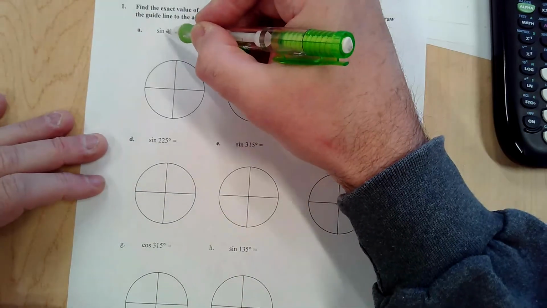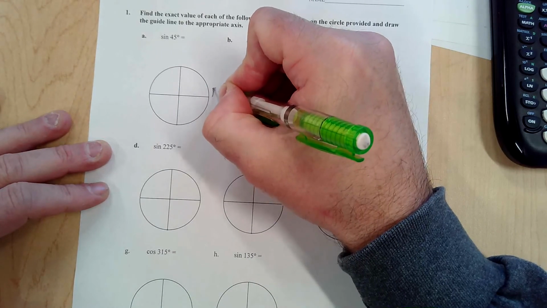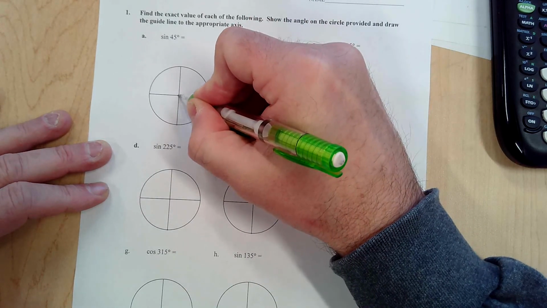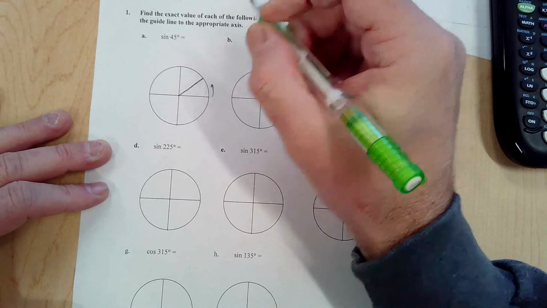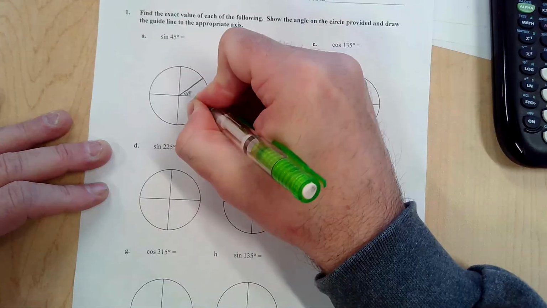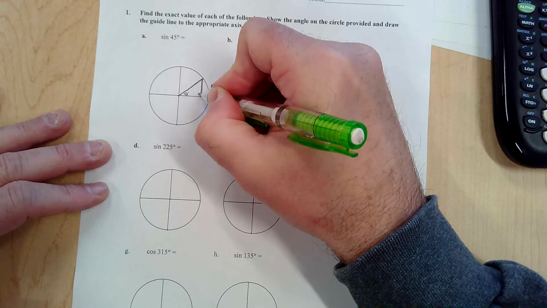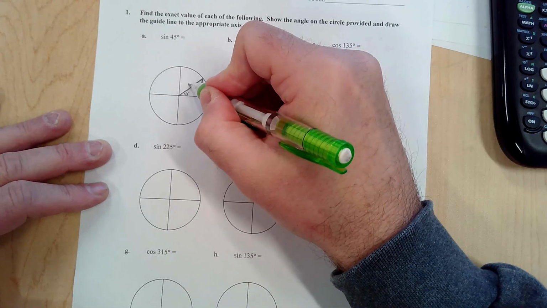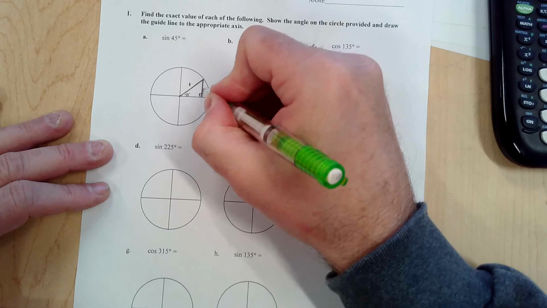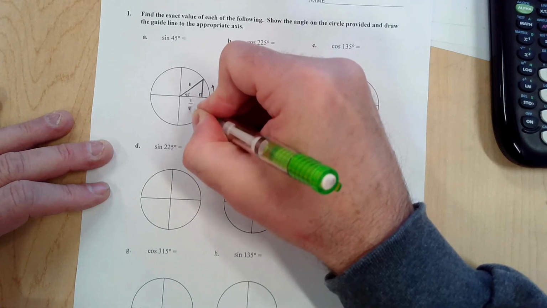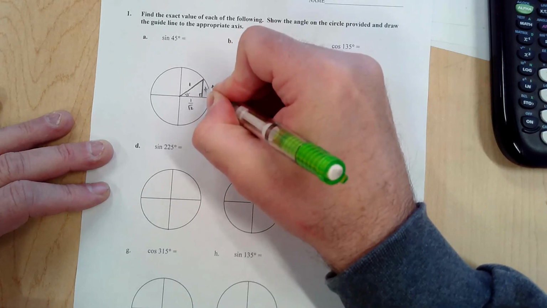So the first one I got here is 45 degrees. It's up to you to know where that is. So I head this direction, and 45 degrees is the very first angle we come to. That's special. Make your triangle. Remembering that the hypotenuse you just drew is 1, that means both of these legs are 1 over root 2. Both of them.